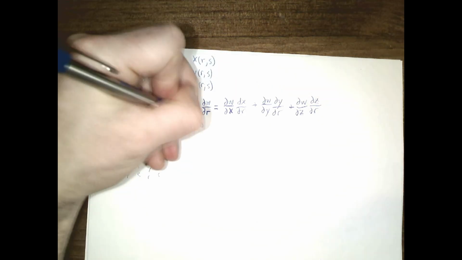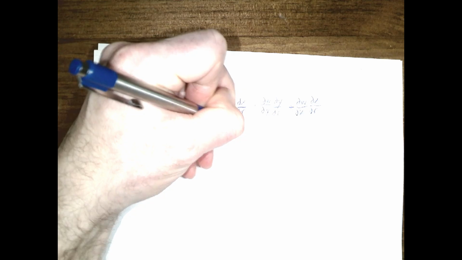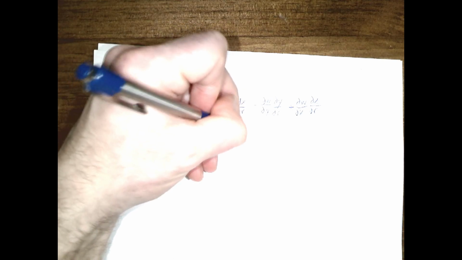And if I want to find dw/ds, you write the exact same formula I just wrote, but you replace all the r's with s's. It's that simple. Which one you use depends on what you're interested in for w.